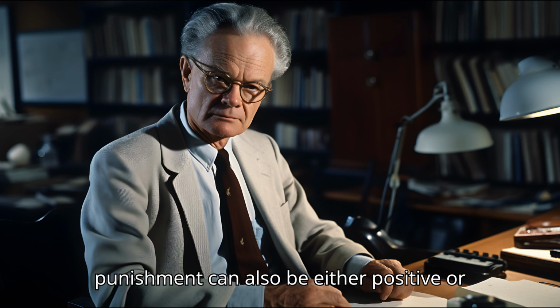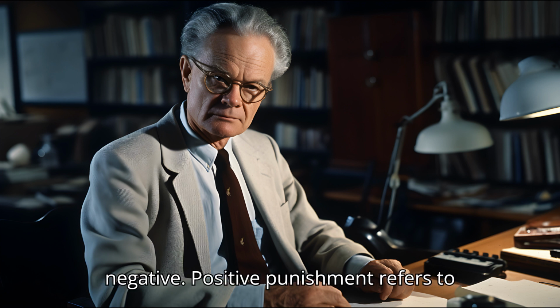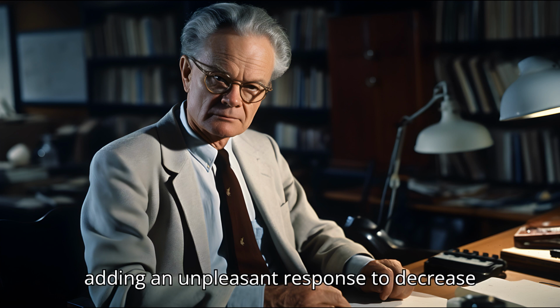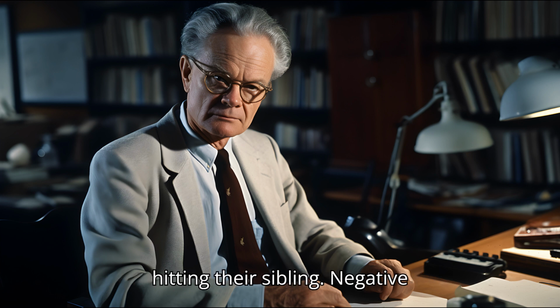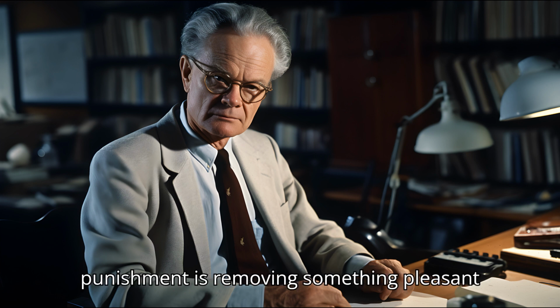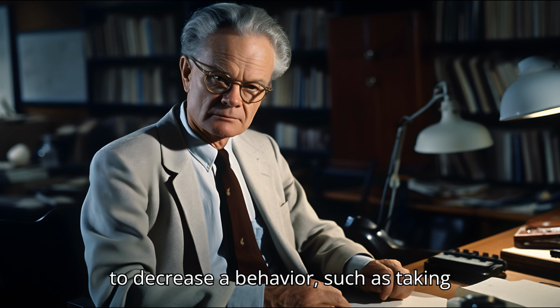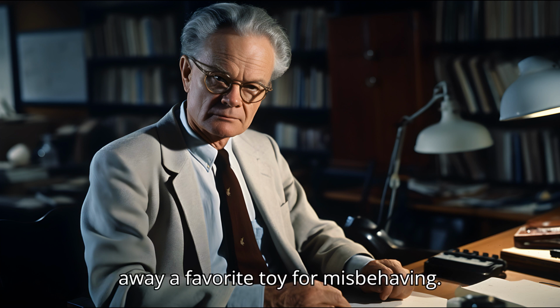Similarly, punishment can also be either positive or negative. Positive punishment refers to adding an unpleasant response to decrease a behavior, such as scolding a child for hitting their sibling. Negative punishment is removing something pleasant to decrease a behavior, such as taking away a favorite toy for misbehaving.